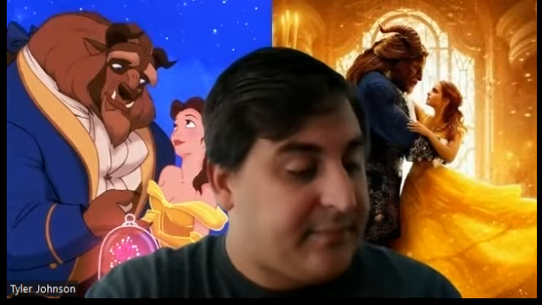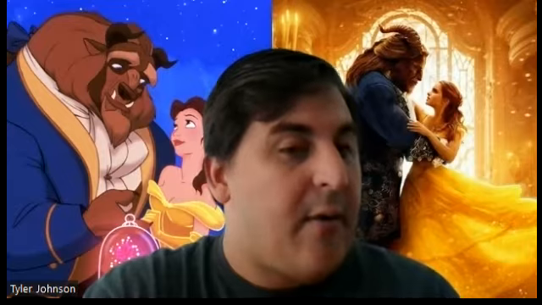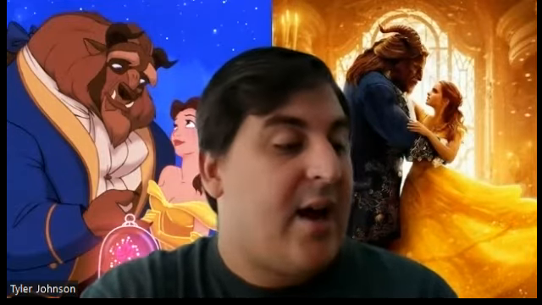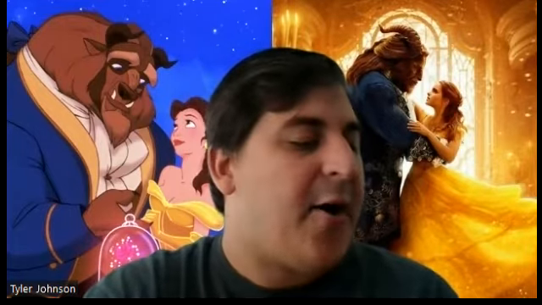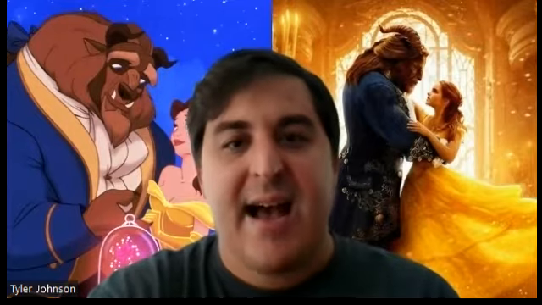And then there's a scene where Belle comes to the castle to rescue her dad. In the animated one, she tells the Beast, I will take his place, and then the Beast switches them out. In this one, she actually tells the Beast to let her say goodbye to her dad.